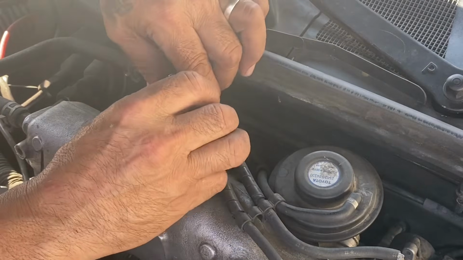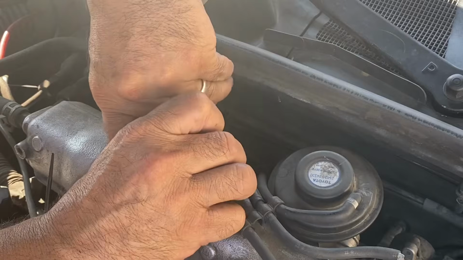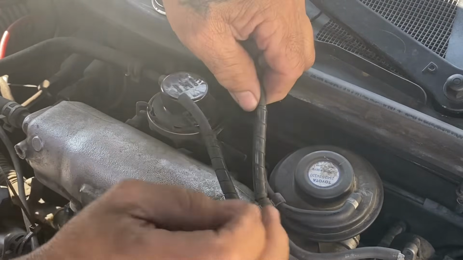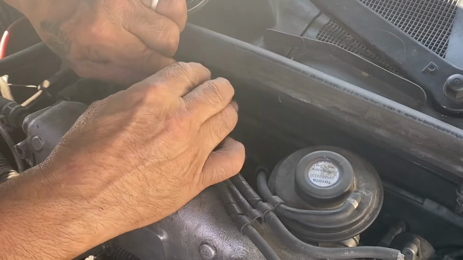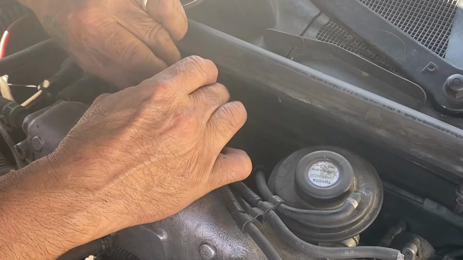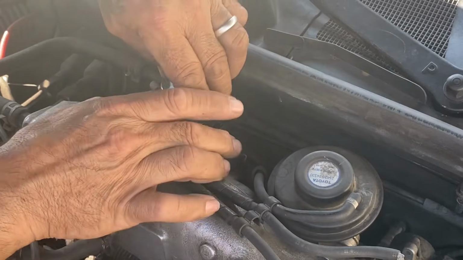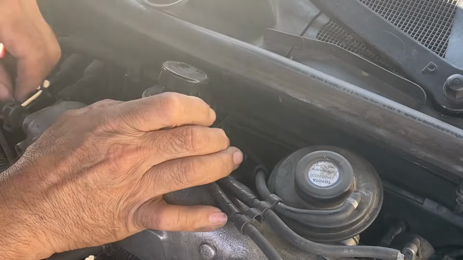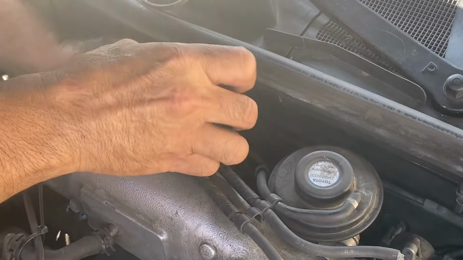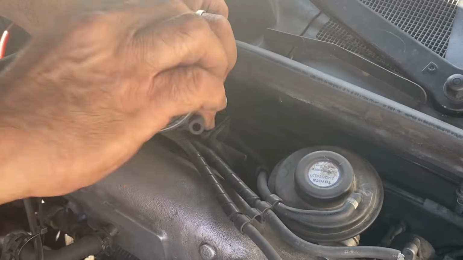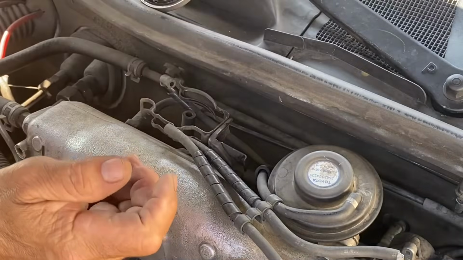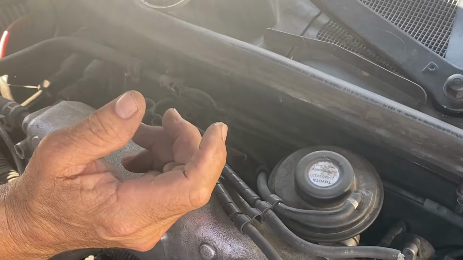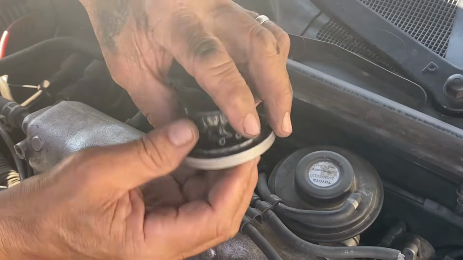Okay, so I'm gonna take these hoses off. One here. The other one. There's another one that goes right here. And then I know this baby slips out. See? There you go. And then there's one down here that comes off. So here's the old one. I'm gonna put the new one in, as you can see.